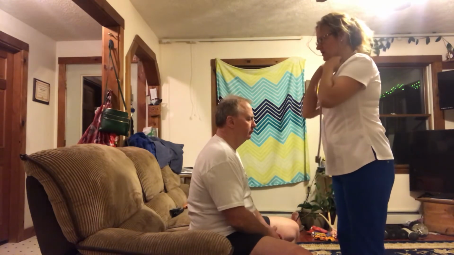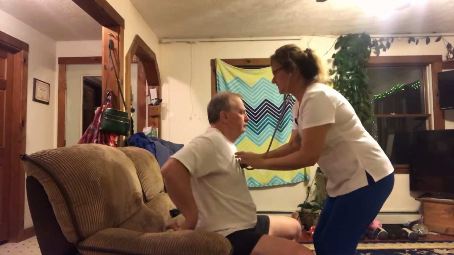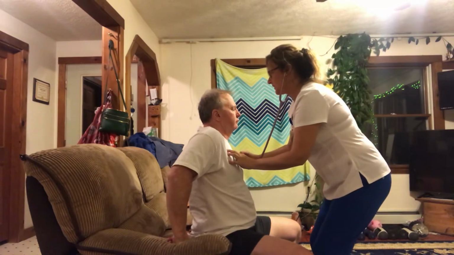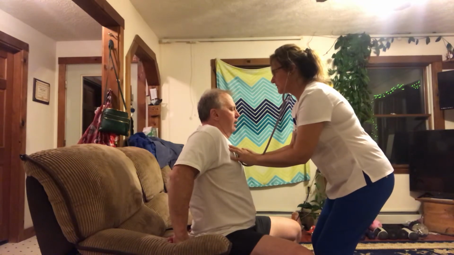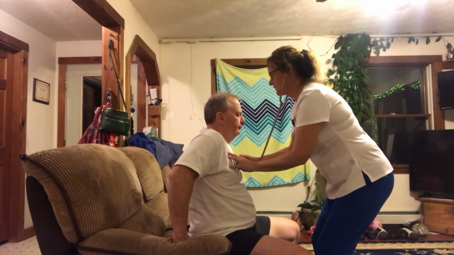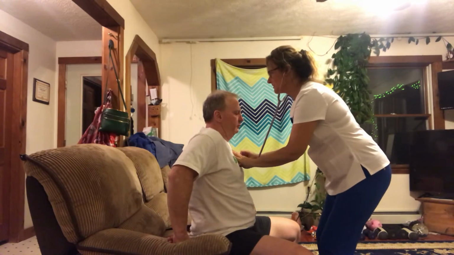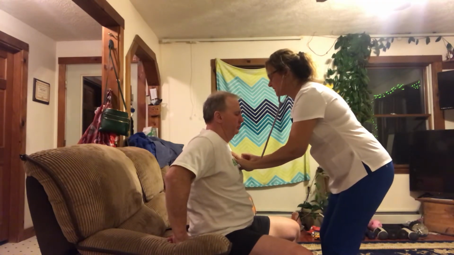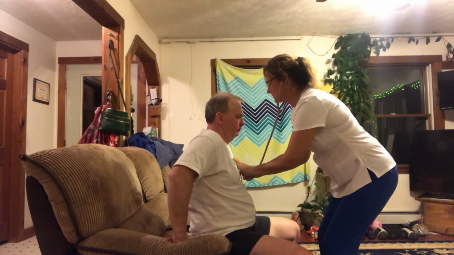And now, we'll start off with your aortic, second intercostal on the right. Take a deep breath. And then your pulmonic, second intercostal on the left. Erb's point, third intercostal on the left.